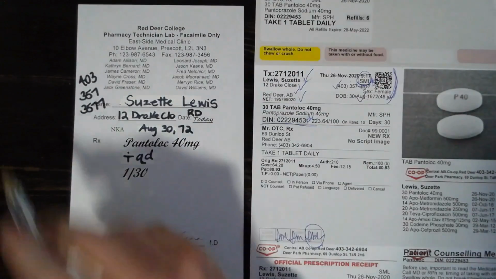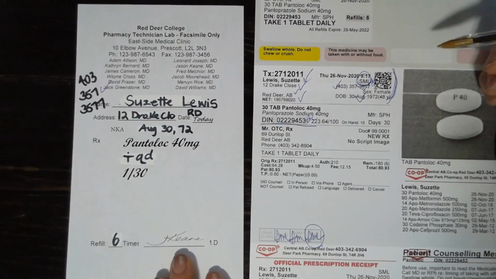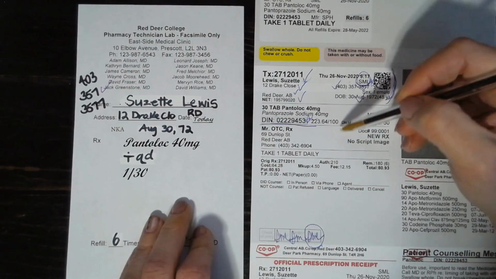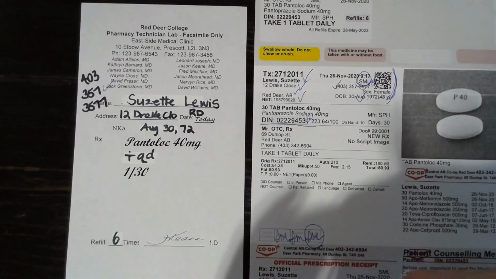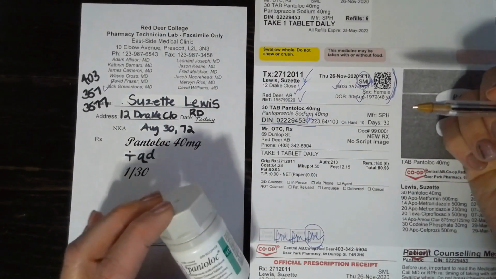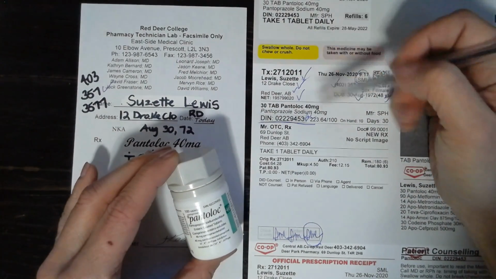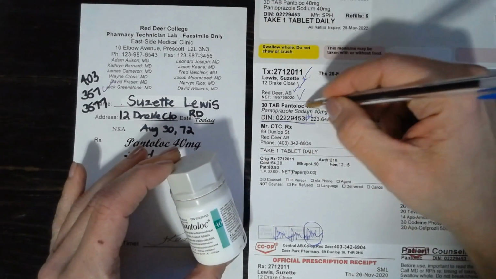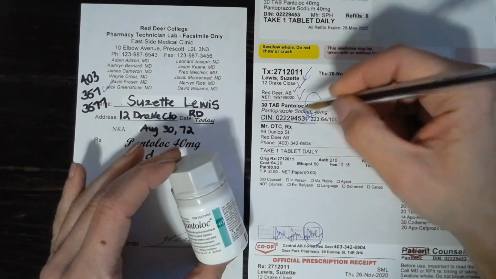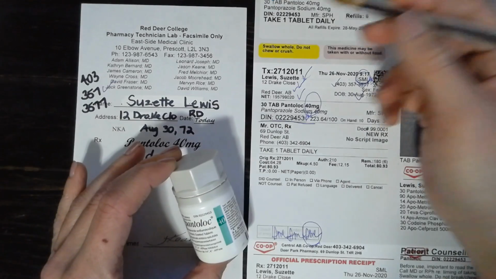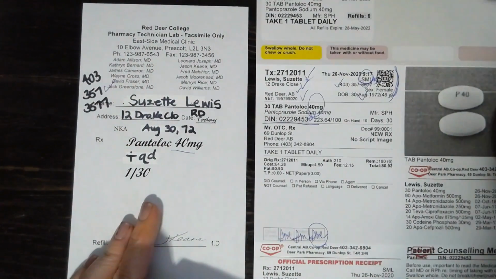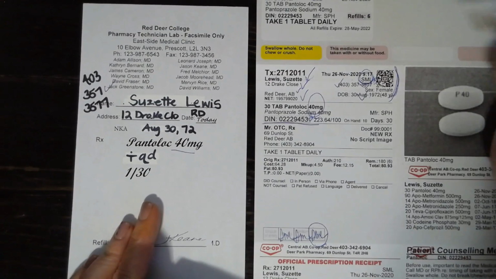Then the phone number also matches what's been placed here. And now I'm going to work through checking the drug information. So here again, as the final check person, I'm confirming that I do in fact have Pantoloc 40 milligrams. I like to circle that just to confirm that I've checked that drug strength. That matches what is on the prescription.